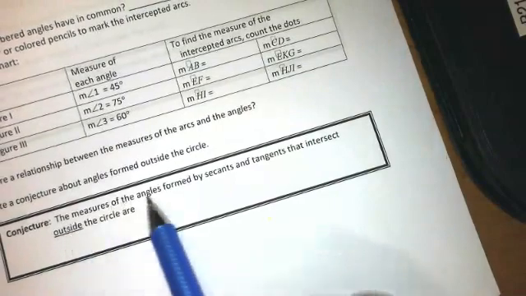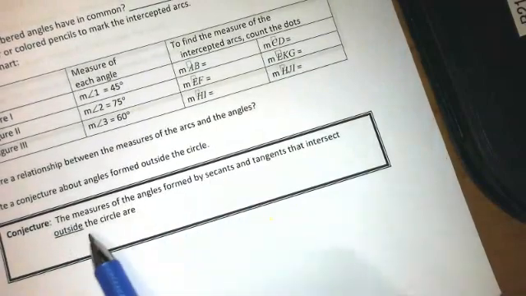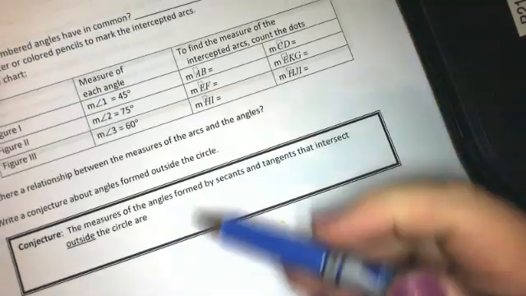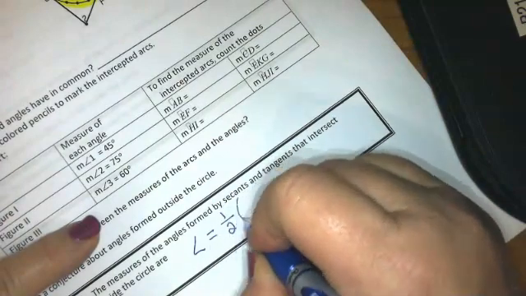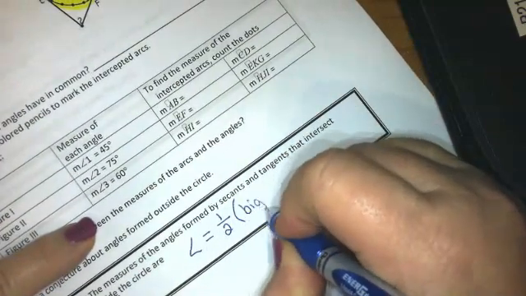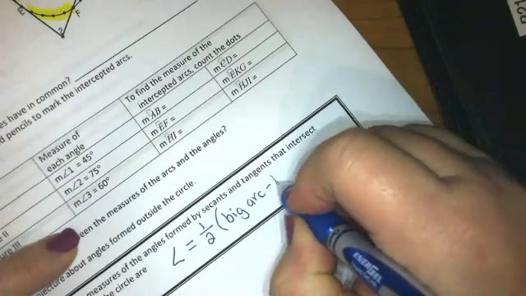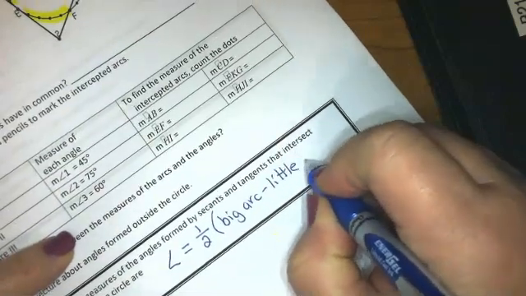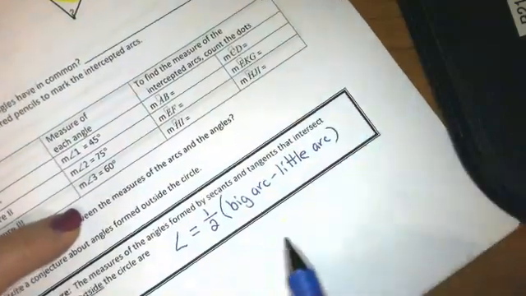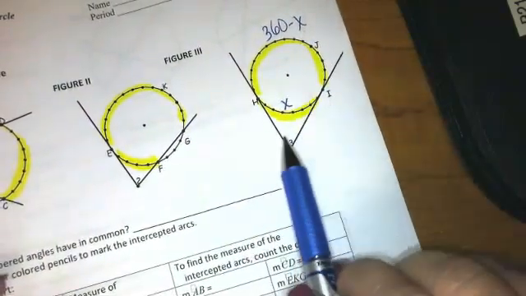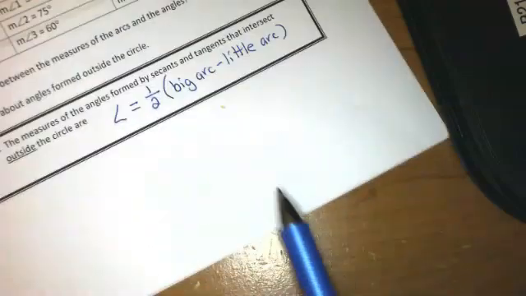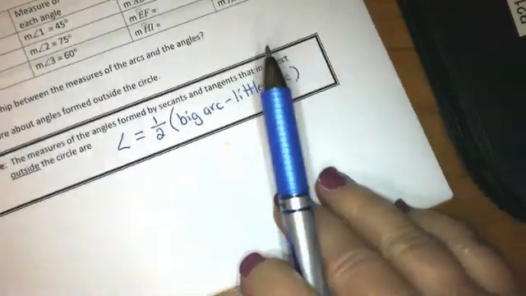So here's the rule for those. The measures of arcs formed by secants and tangents that intersect outside the circle are... So we're going to say the angle equals half of the big arc minus the little arc. So we're going to take this big arc minus the little arc, divide it by 2, and that's going to give us the angle. So that's our rule for that one.